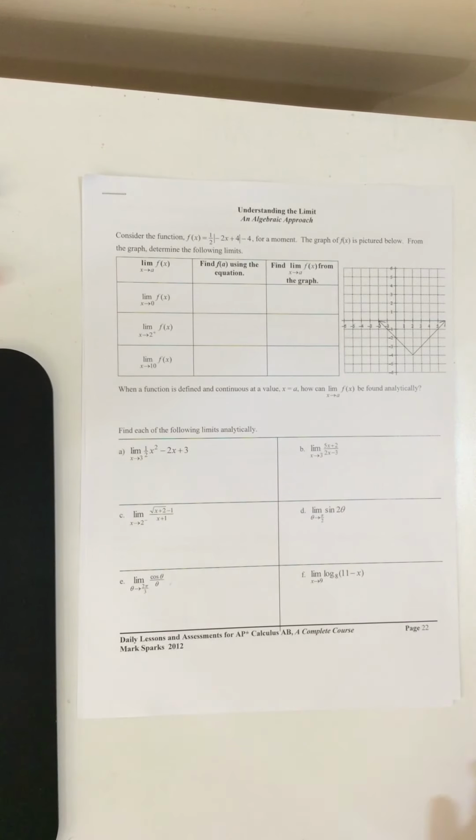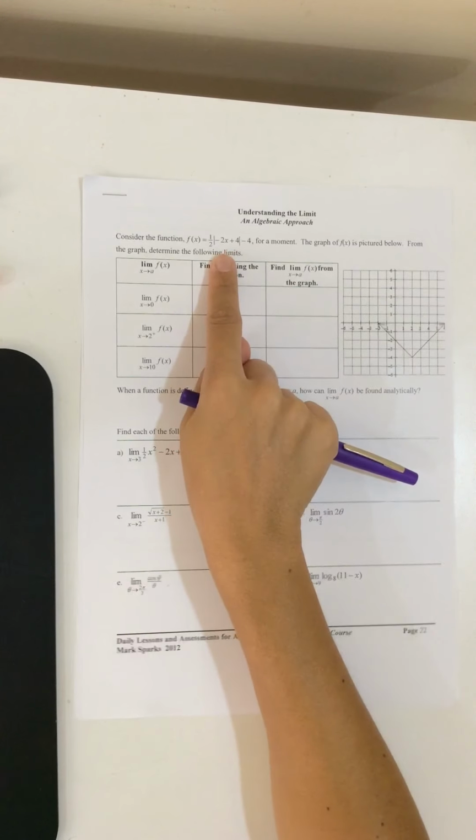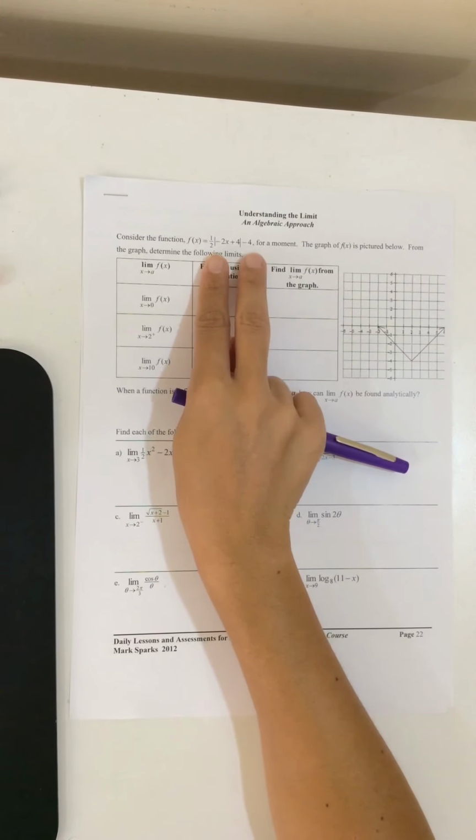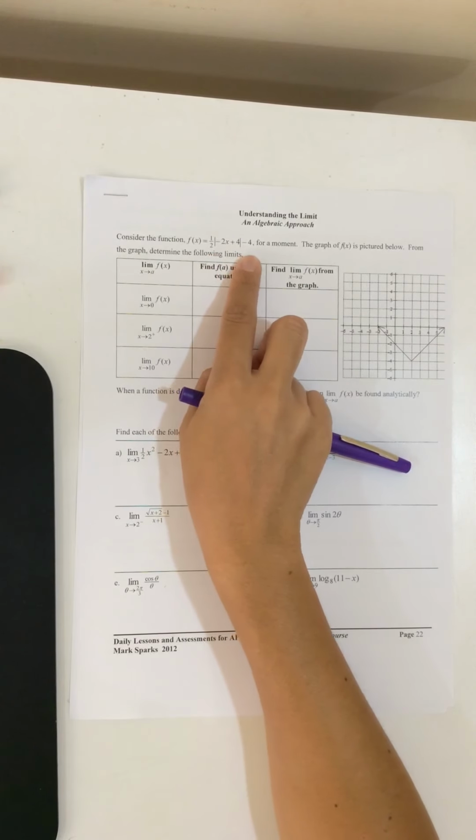All right, we're back. Now we've learned how to find the limit from a graph. We're going to figure out how to use algebra to solve limits. So we're going to consider this function here where f of x equals 1/2 times the absolute value of negative 2x plus 4, minus 4.